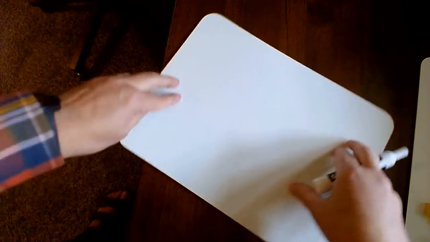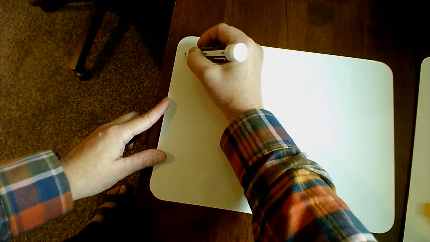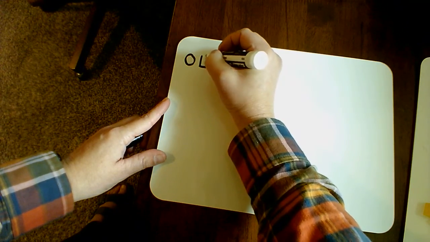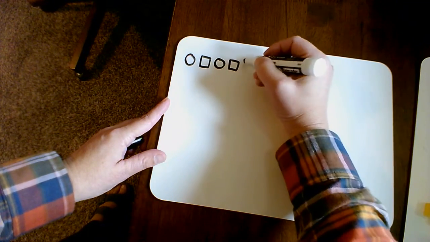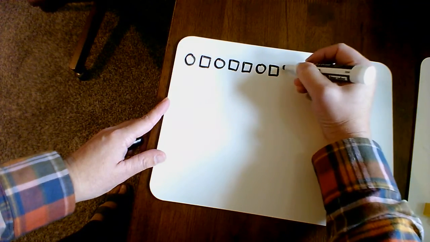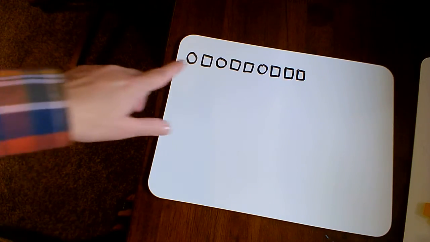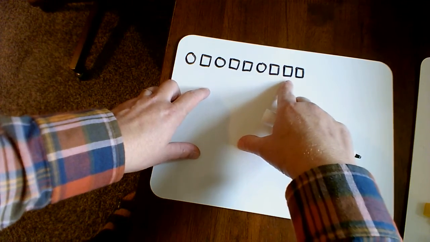Now I want to show you another kind of increasing pattern, and I'm going to draw this one for you. Let me turn my board this way so I have a lot of space. So I'm going to use shapes. Let's say I do circle, square, circle, square, square, circle, square, square, square. So I see one circle, one square. One circle, two squares. One circle, three squares.